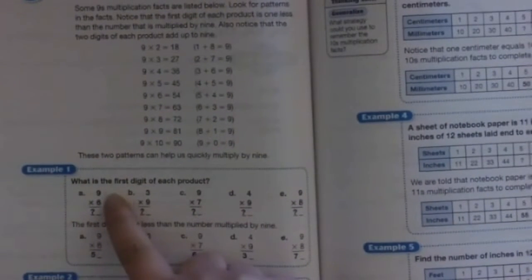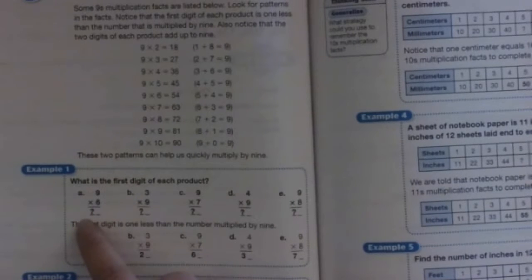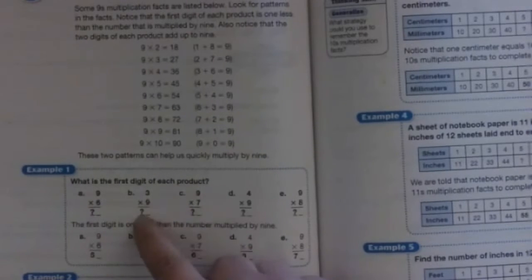So you can do this one. Here is 9 times 6. Well, the first digit is going to be 5 because 5 is 1 less than 6. 3 times 9, the first digit is going to be 2 because 2 is 1 less than 3. Doesn't help you with the second digit so much, but it does help you with the first digit and remembering what they are.